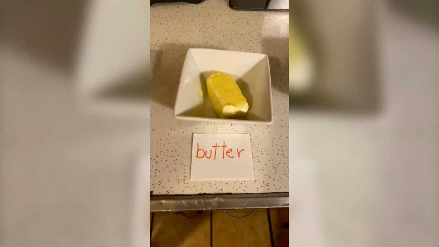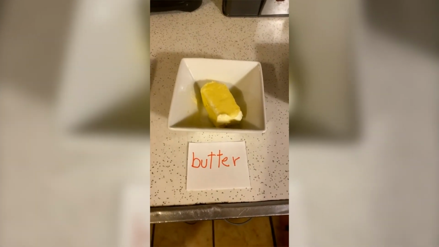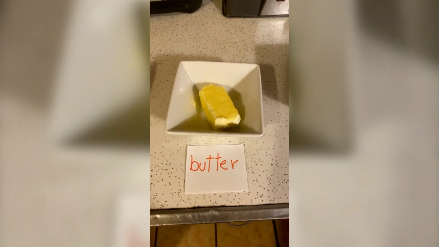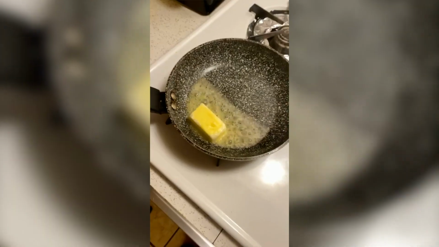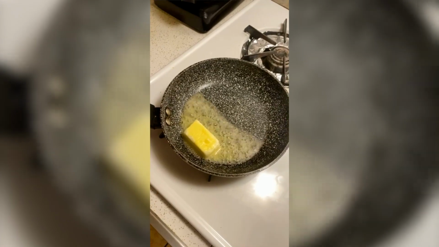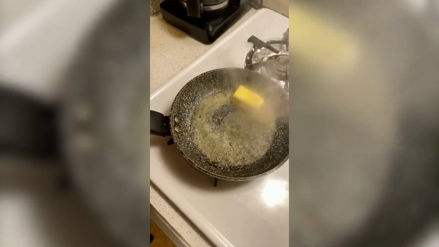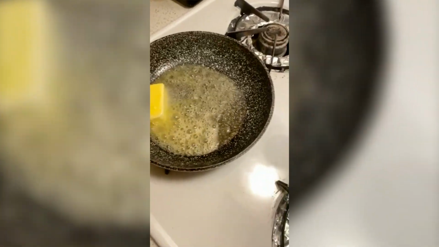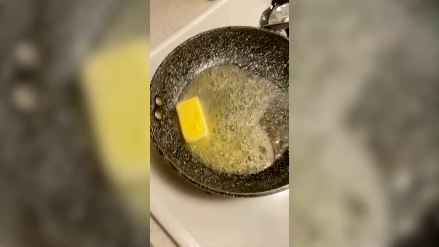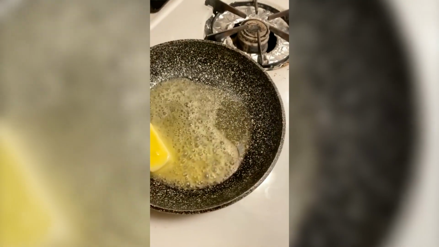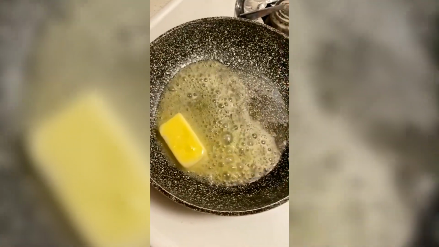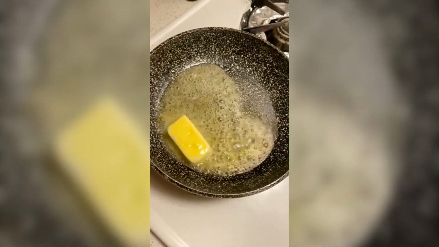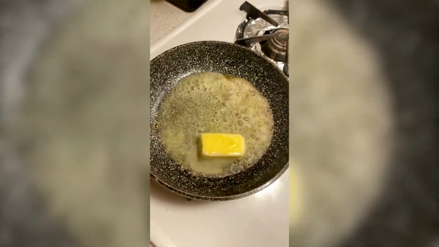Now we have butter. But remember, you always need to have a parent with you. The butter is melting really fast. And it's really steaming. You can see it's turning to liquid.